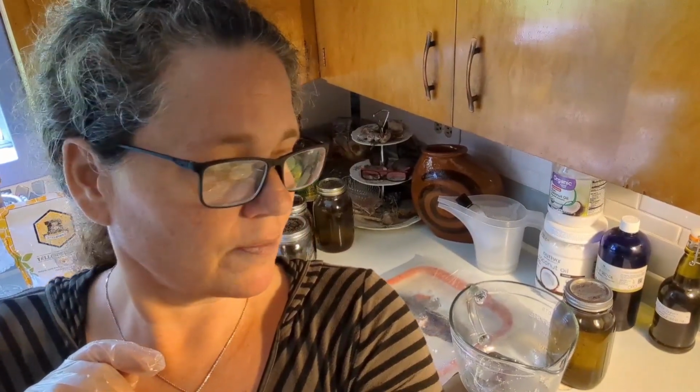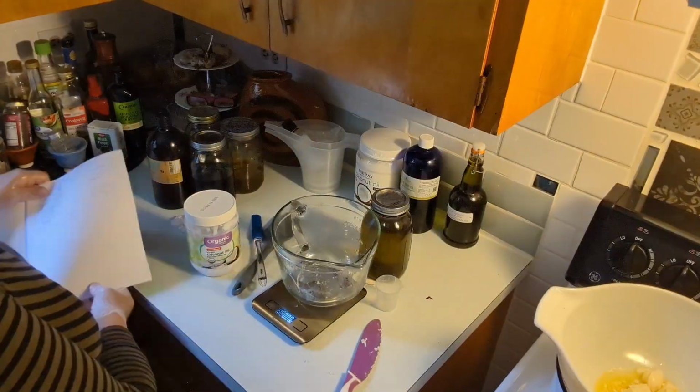So next is the coconut oil, because it's solid at room temperature, at 76 degrees. So I'm going to start adding those, and then we're going to move on again.